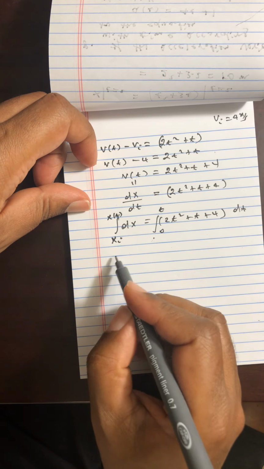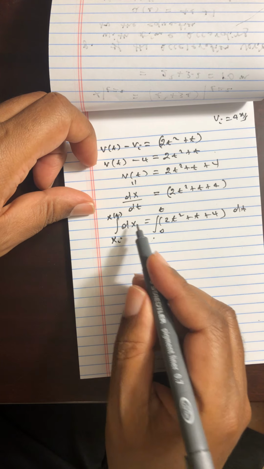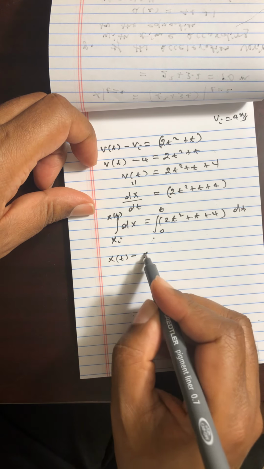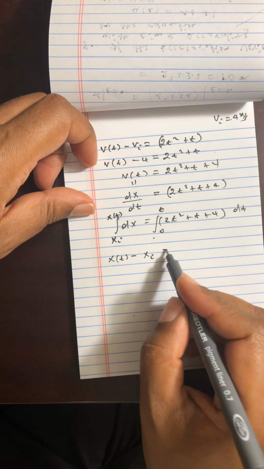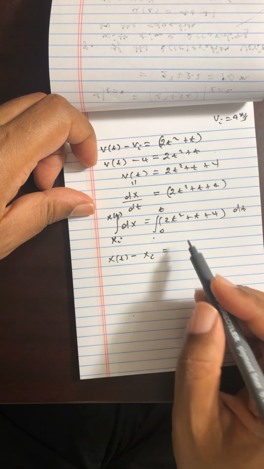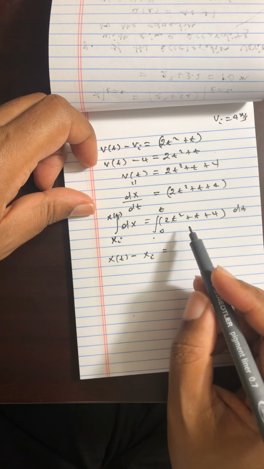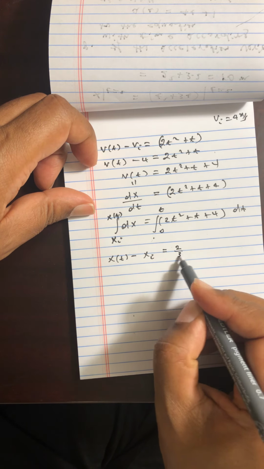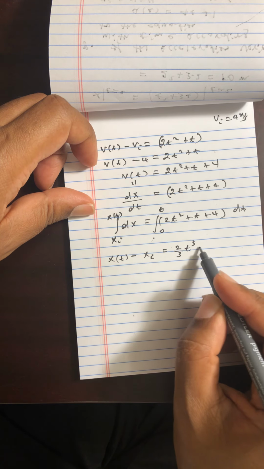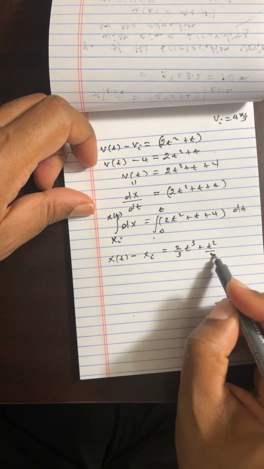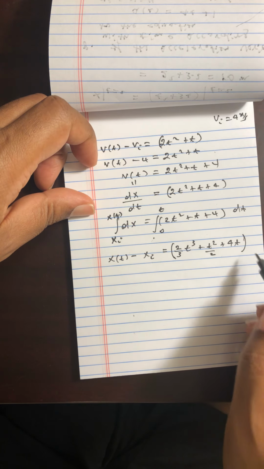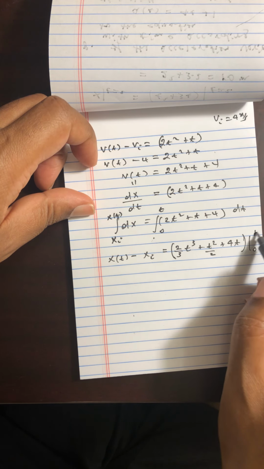So the integral of dx is x, so you get x of t minus xi, the initial, equals this integral, which is 2 over 3 t cubed, this is t squared over 2, and this one is 4t, evaluated between 0 and t.